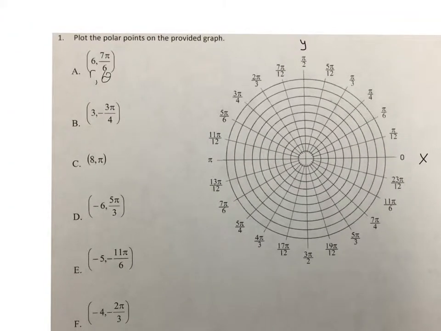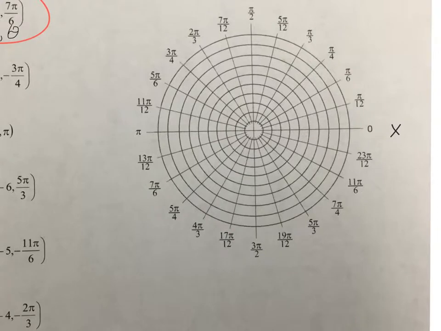Our first one is 6 comma 7 pi over 6. So we're going to go around our unit circle, and we find 7 pi over 6, which is right here. Then we follow this line back till we get to the origin, and we come out 1, 2, 3, 4, 5, 6. So this spot right there.